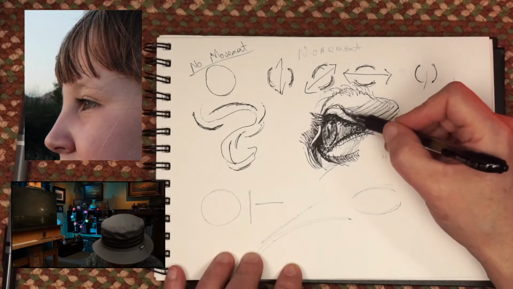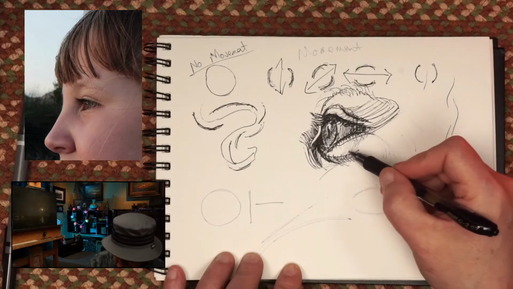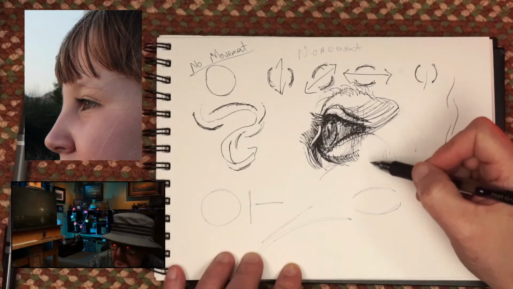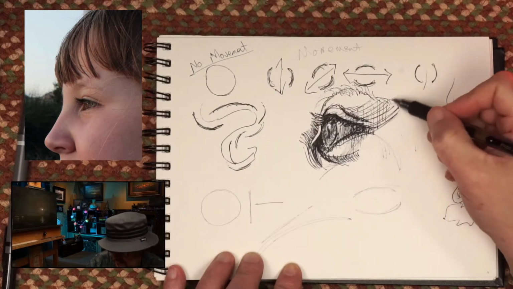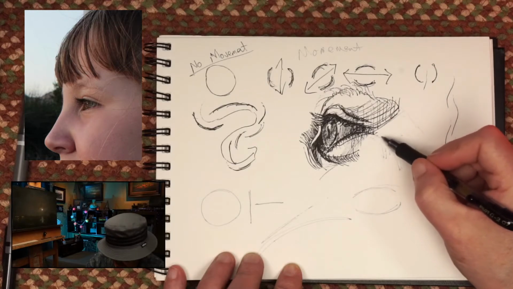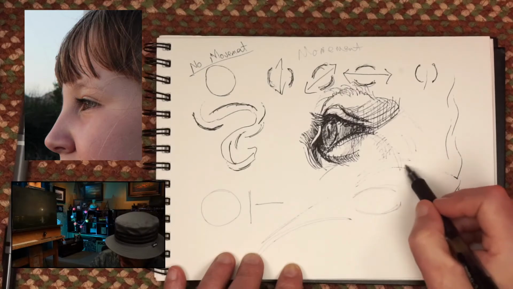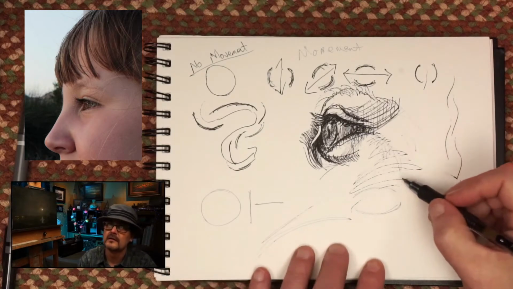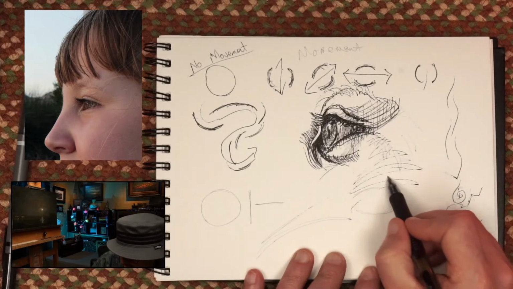Okay, and all of this is turning around, and this too is turning around. Going to run up and over this way.